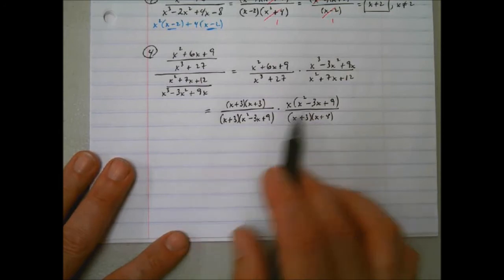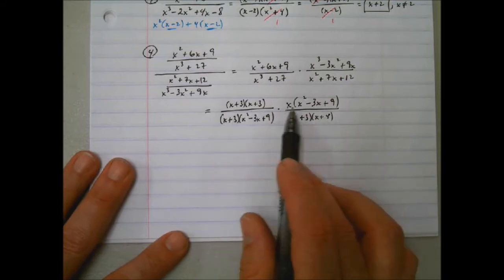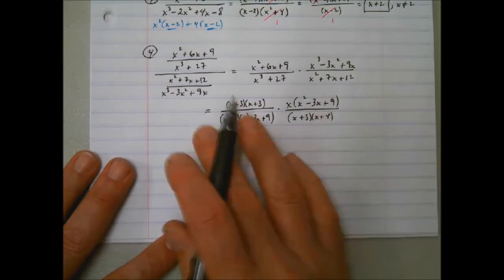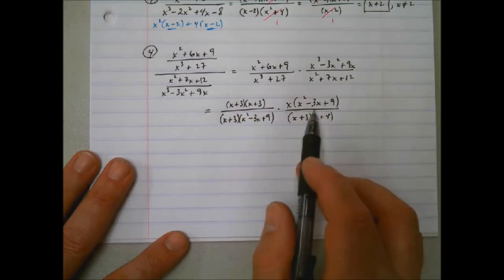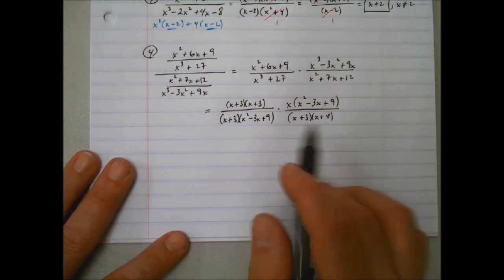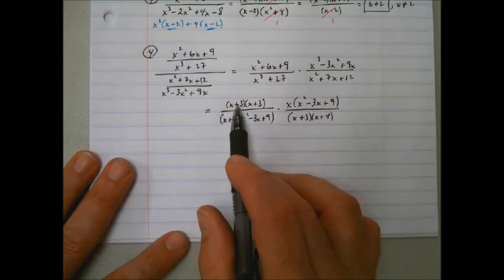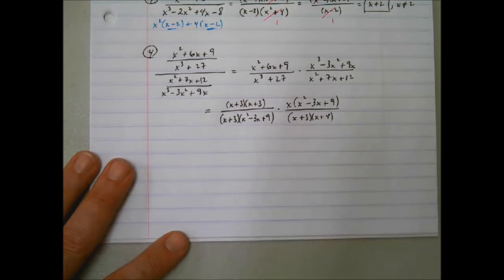And so now that it's all in factored form, if you multiply fractions, don't you just multiply straight across? Yes. So effectively, if we were to perform the operation, all the things in the numerators are in the one numerator, and all the things in the denominators are in the one denominator. So that means any common factor in the numerator can reduce with any common factor in the denominator.